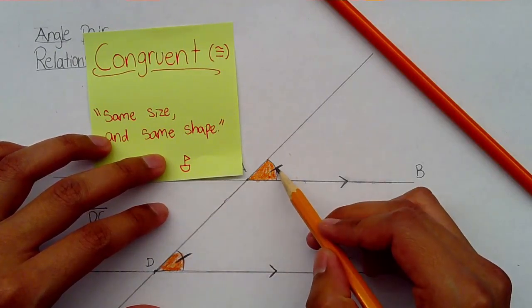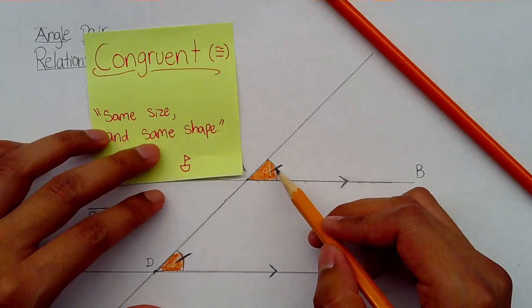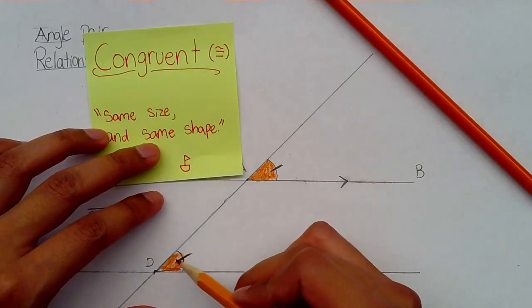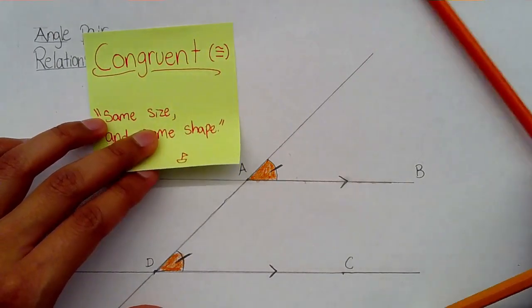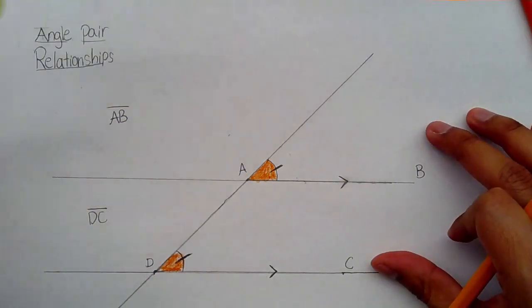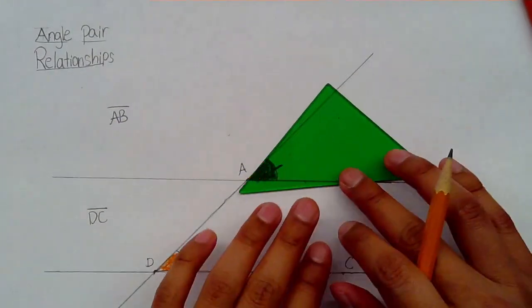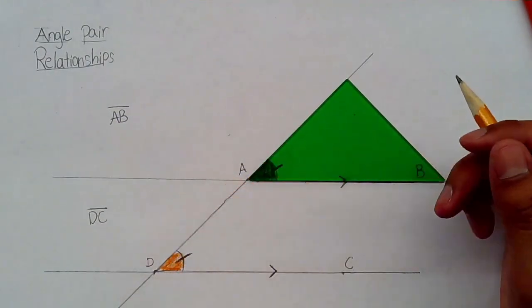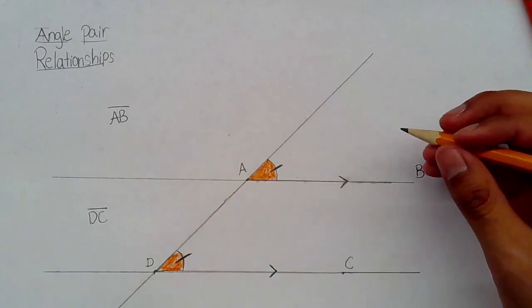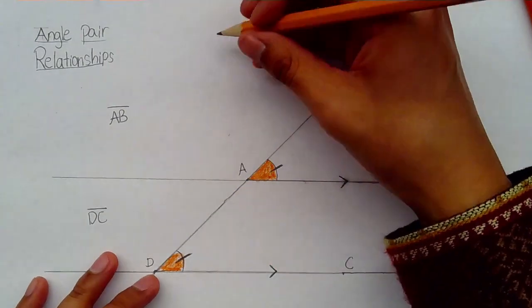So this angle over here has the same measurement as this one down here. They are congruent. These angles are called corresponding angles.